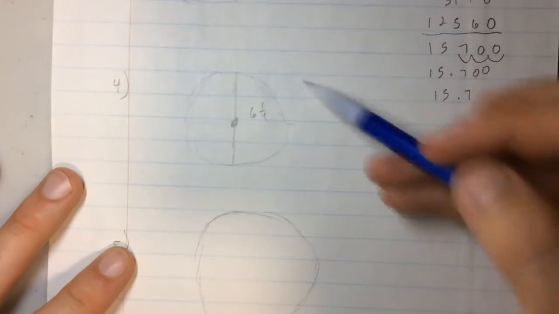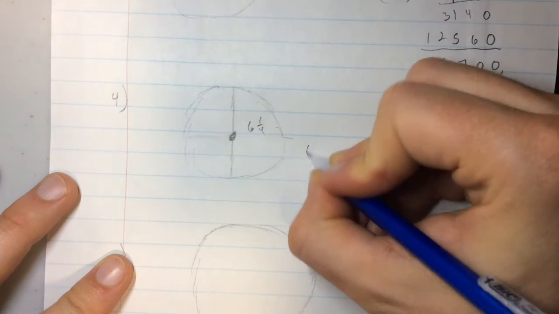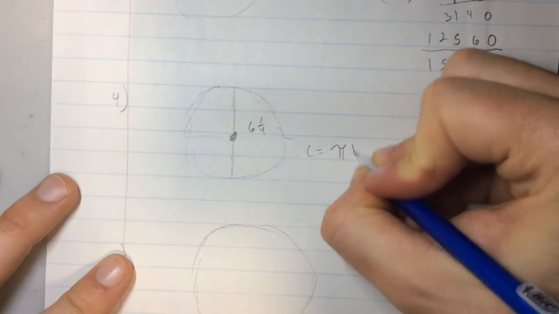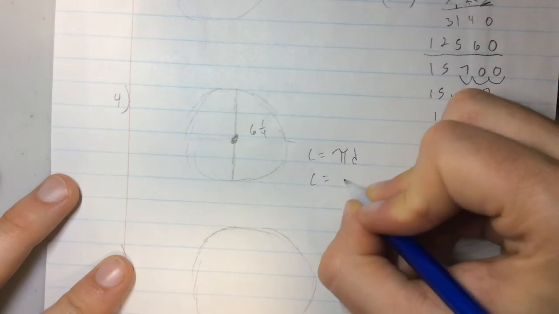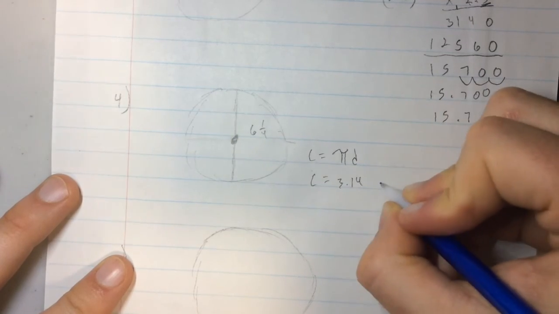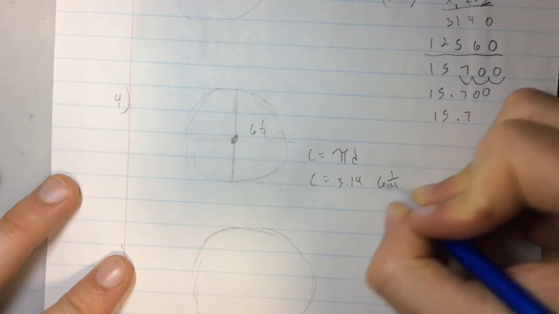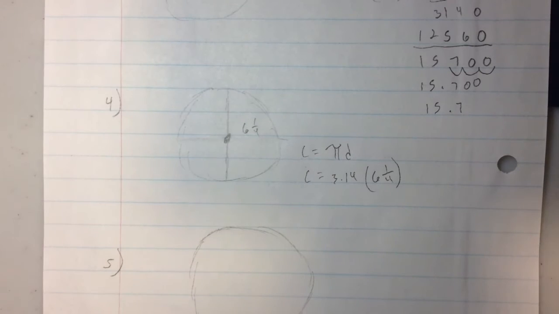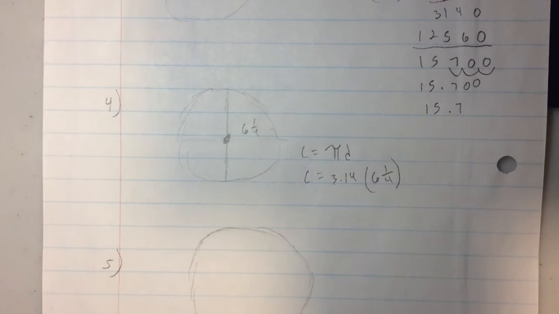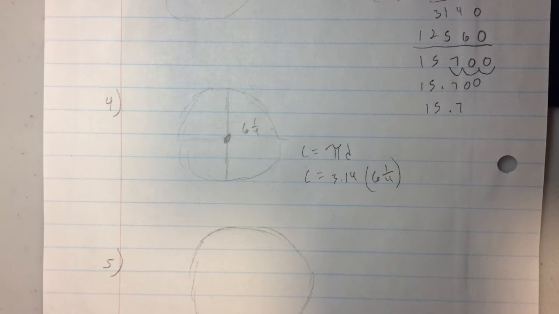All right, number 4 here. We're given the diameter, so we're going to use the formula circumference equals pi d. So we're going to have circumference equals 3.14 times 6 1/4. Now, I've done this one intentionally to show you guys that we do sometimes end up with fractions times decimals. I don't care how you solve this one. If you want to convert into decimals, you're more than welcome to. If you want to convert into fractions, you're more than welcome to.